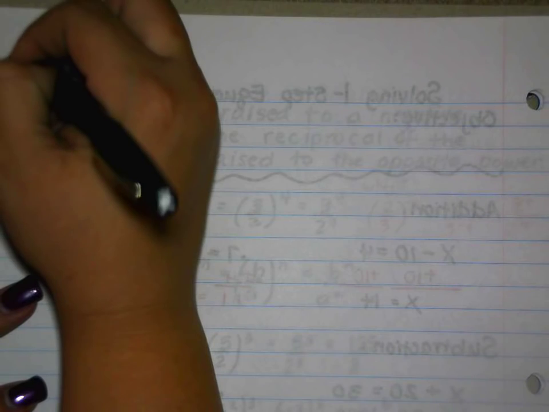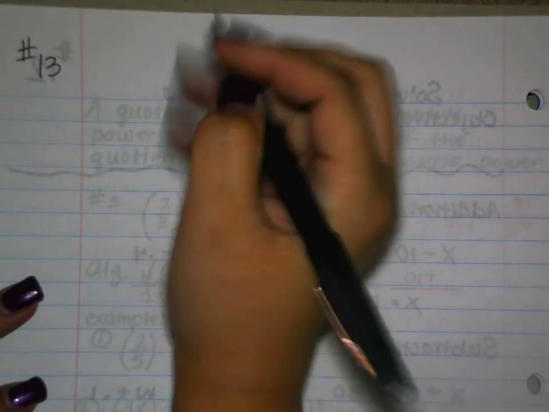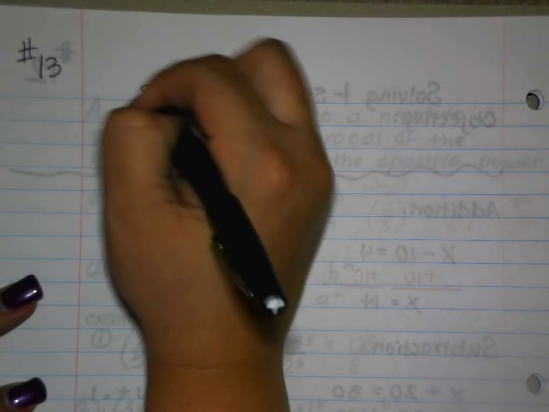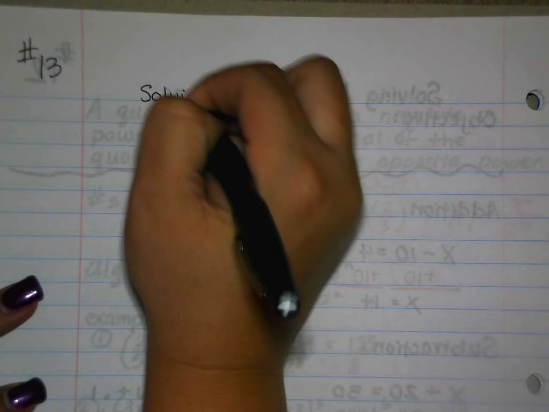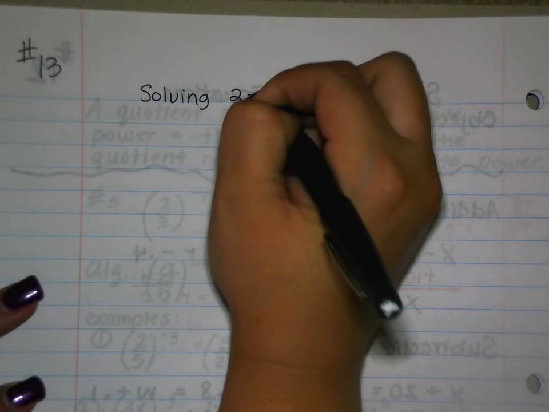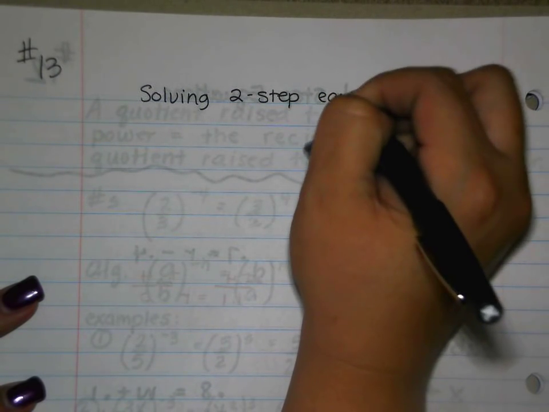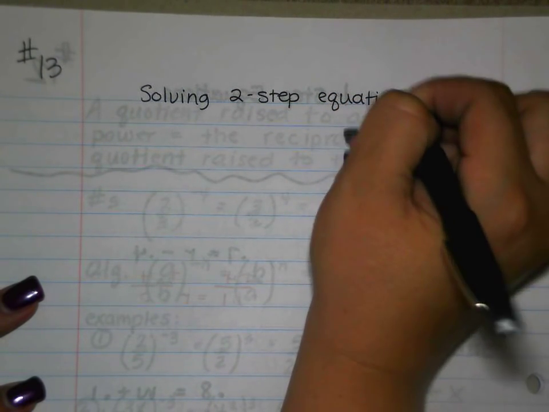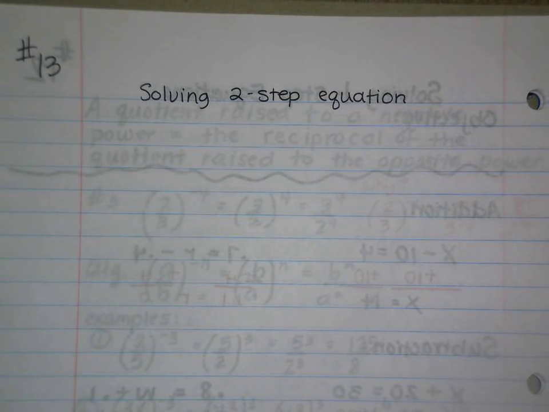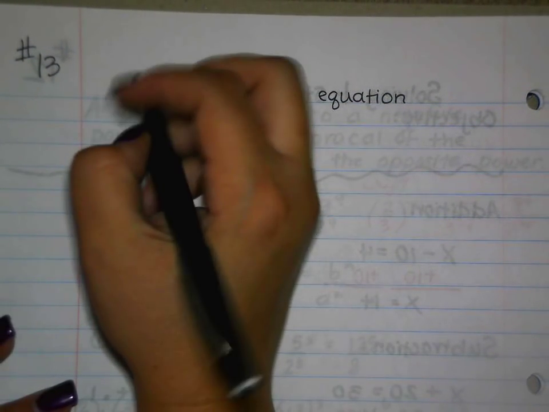Okay, so this is 8th grade Common Core number 13, and this is going to be solving two-step equations. We talked last time about solving one-step equations. Two-step equations are just going to be putting together the different steps on adding, subtracting, multiplying, and dividing, and we're going to be using those to solve equations. Remember, an equation has an equal sign and variables as well.